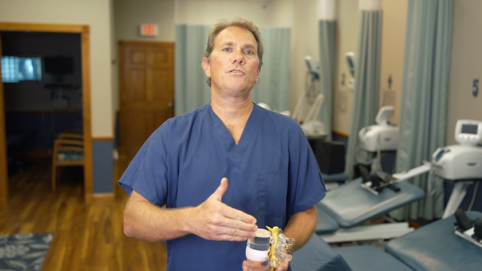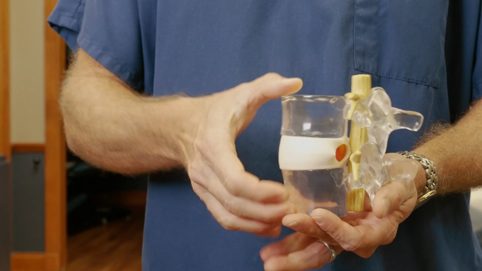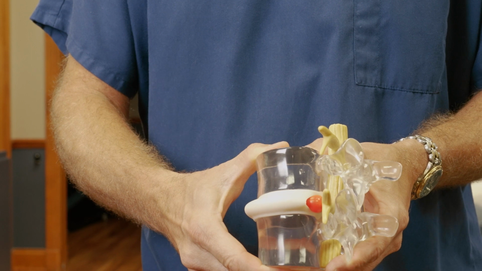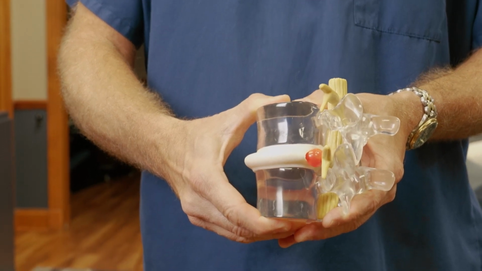If there is an injury to the outside bands and it doesn't hold the shape that it's supposed to, then you have a disc that starts to bulge. If there is a tear and the gel that's in the middle has made its way out, that is a herniation. So the terms bulging disc and herniated disc are more descriptive words. They tell us how much damage there actually is to a disc.